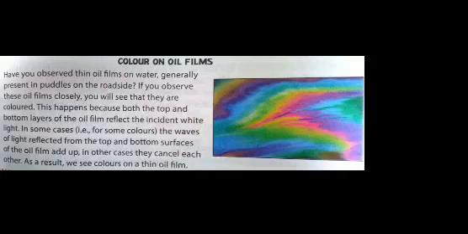Generally present in puddles on the roadside. These oily films, if you observe them closely, show the spectrum. It happens that both the top and the bottom layers of the oil film reflect the incident white light, and the waves of the light reflected on the top and bottom surface of the oil film add up and cancel each other out. As a result, we see the colors on a thin oil film.